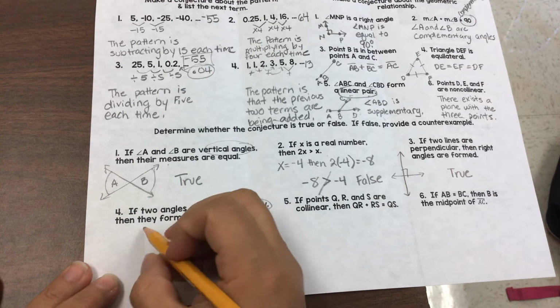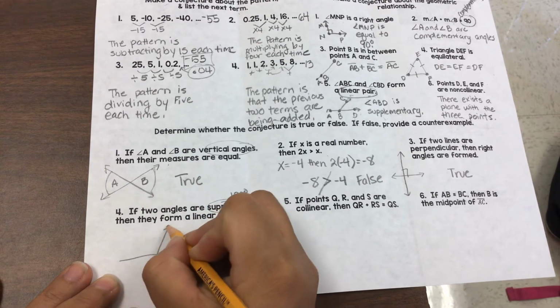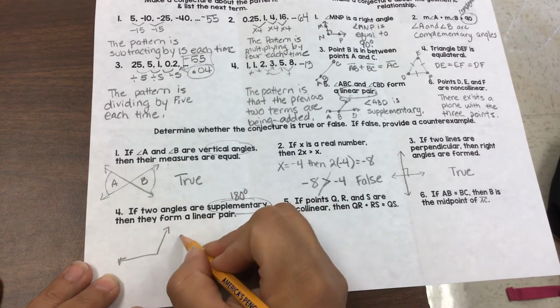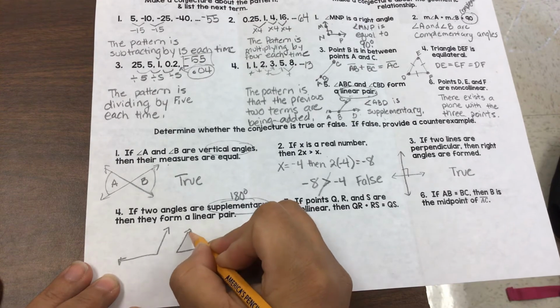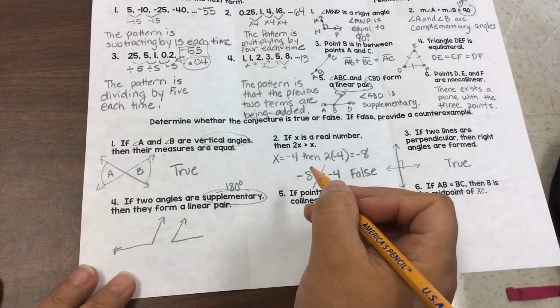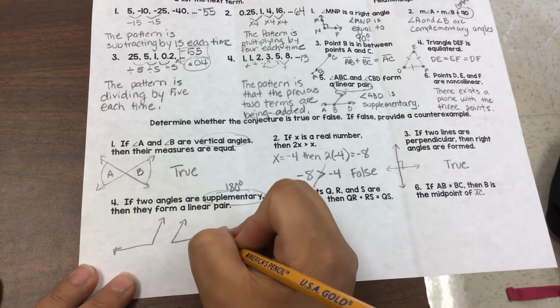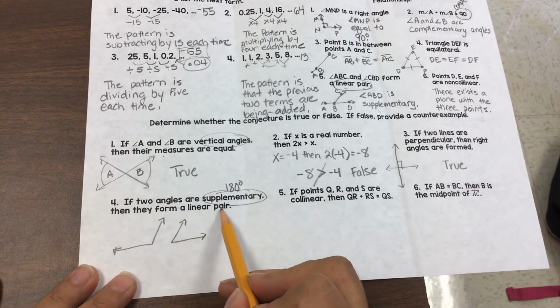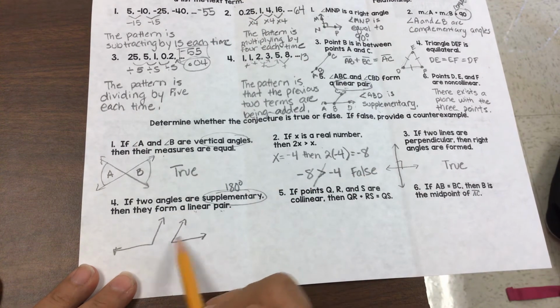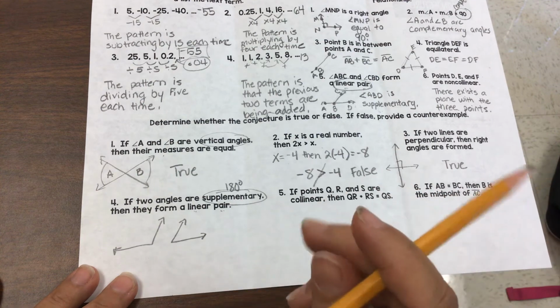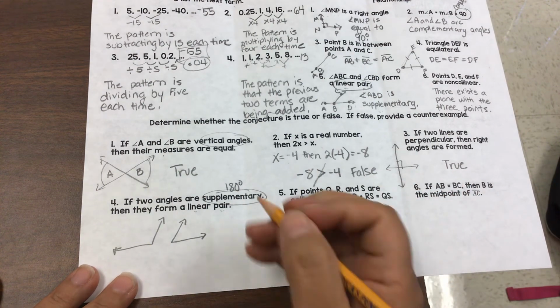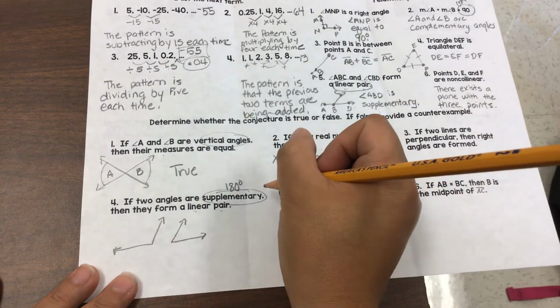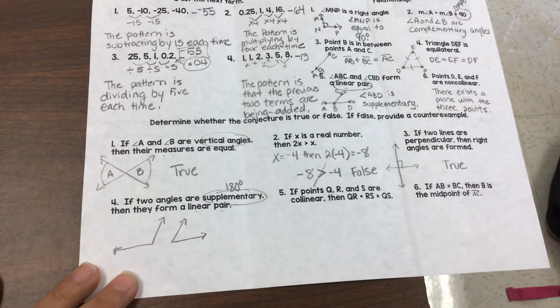So we could have this angle and this angle that are not together and don't make a linear pair. So don't forget, a pair, two, they make a straight line. These don't make a straight line. They're disconnected, even though they might equal 180 degrees.